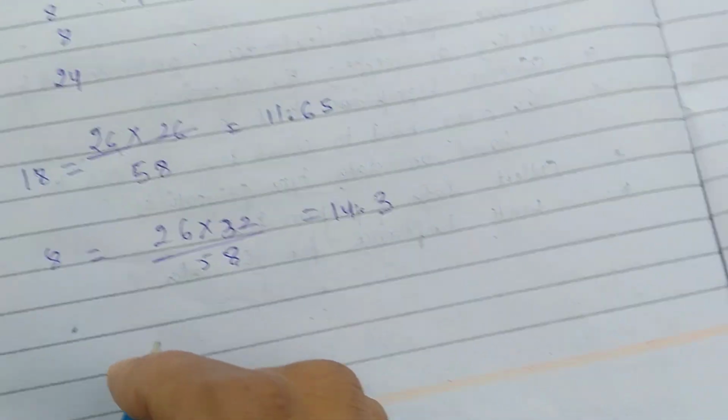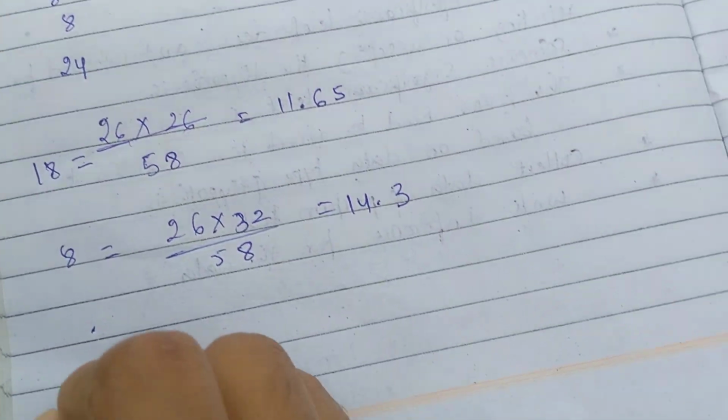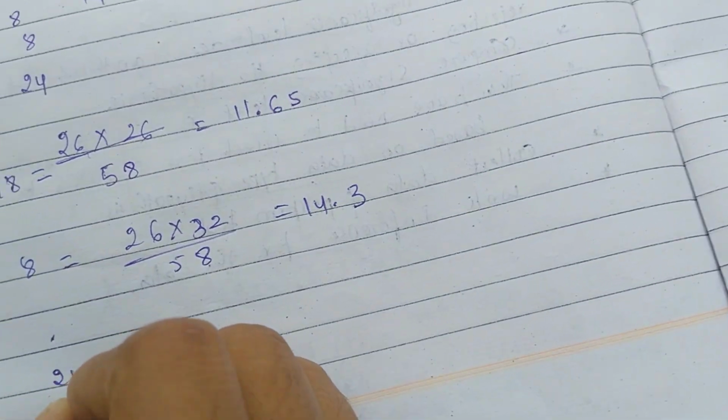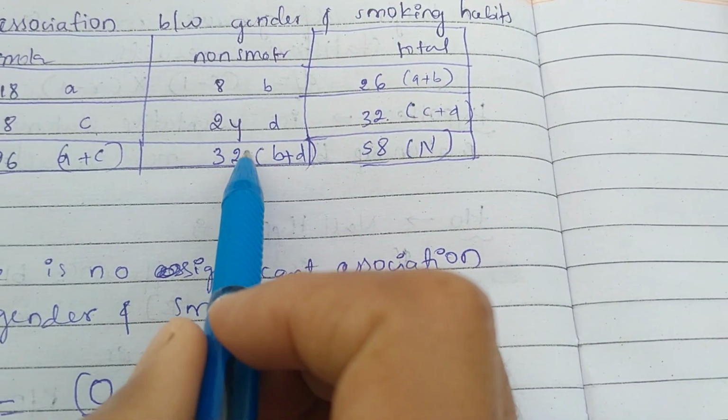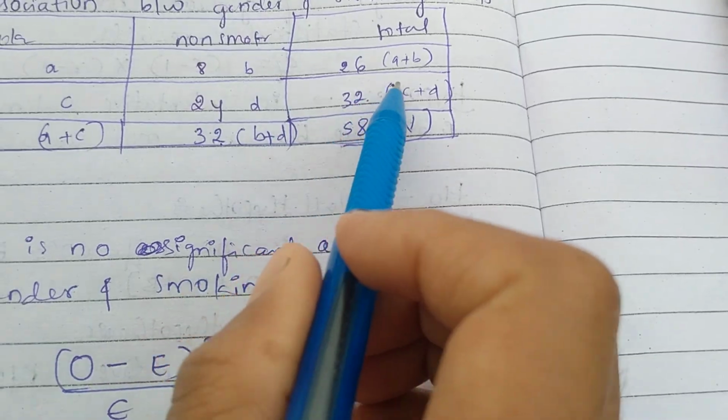Next we calculate for the 24 cell. The corresponding values are 32 and 32.